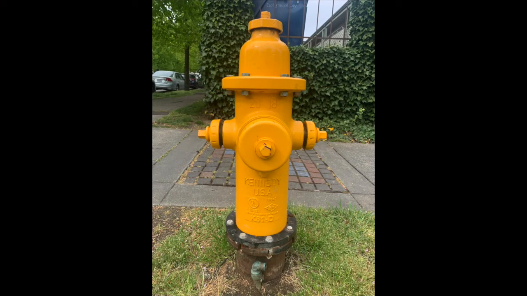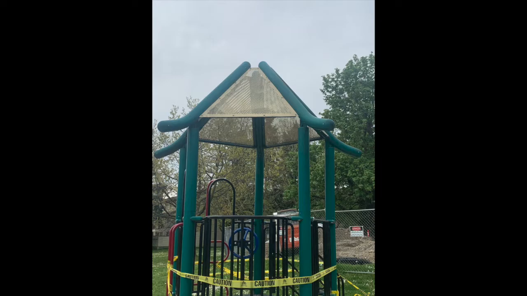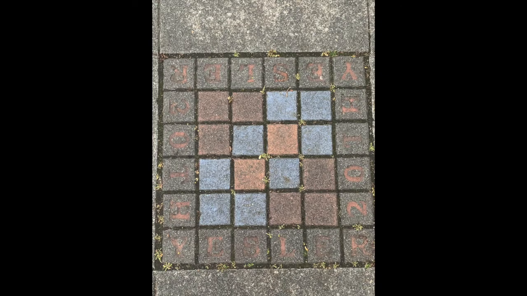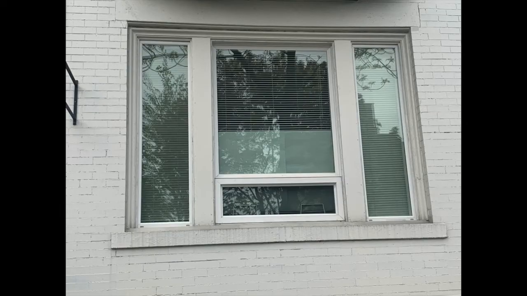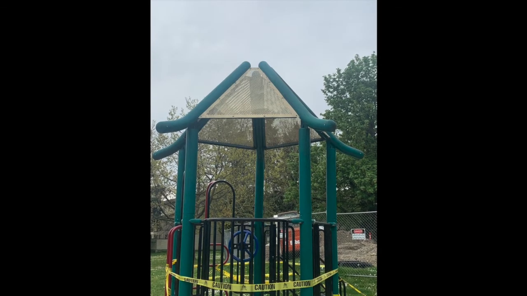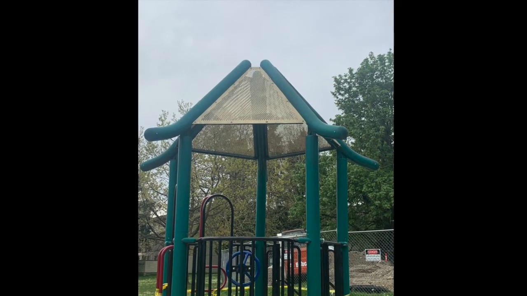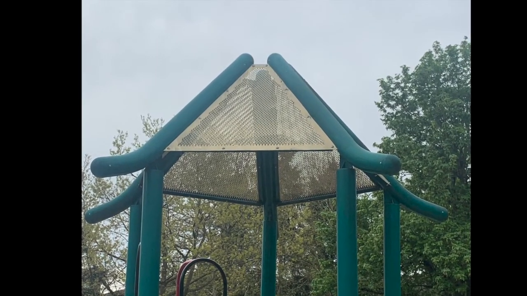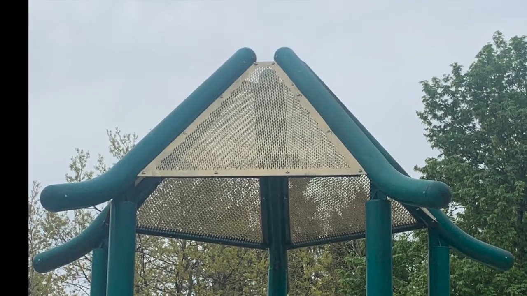Here are some pictures that I took on my walk today. What shapes do you guys see? I'm going to get my record sheet and record all of the different shapes that I found. The first shape I spotted when I was walking was the triangle that I saw on the top of this playground structure. I'm going to get my record sheet so I can draw a picture of it.